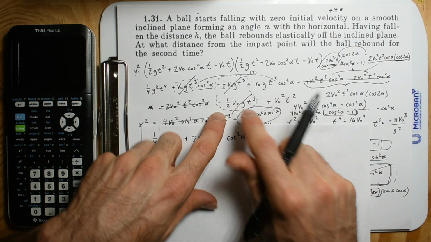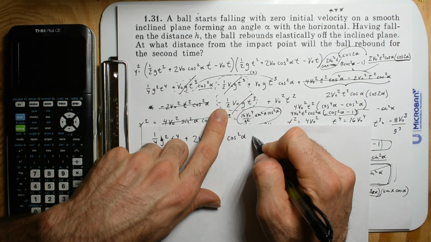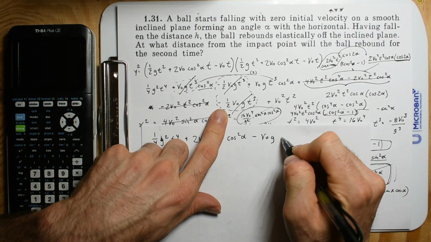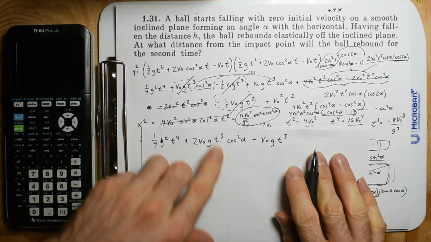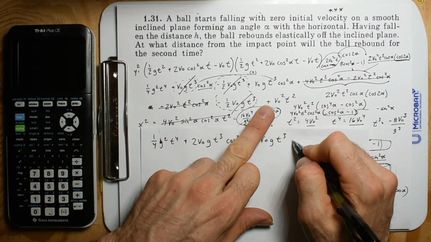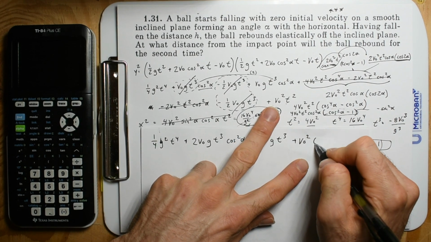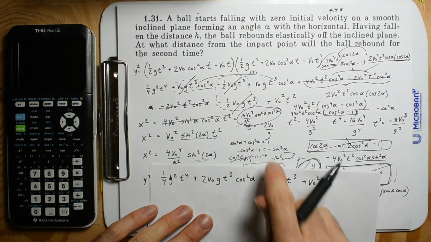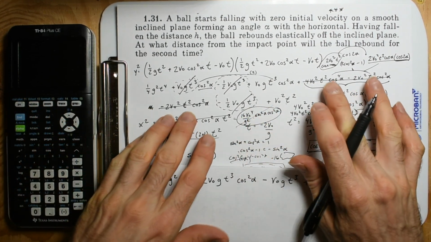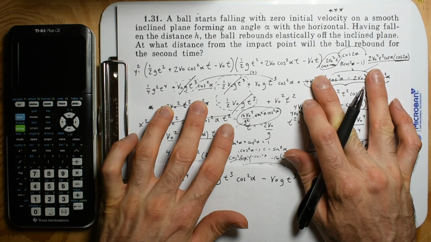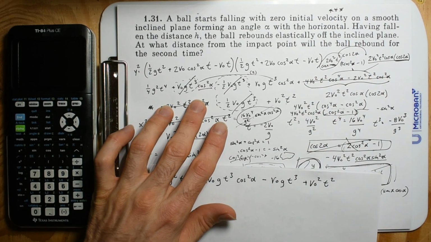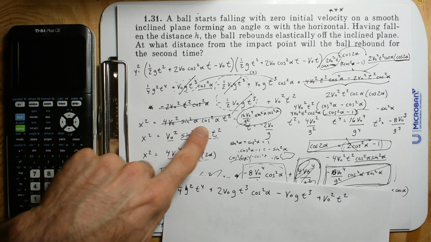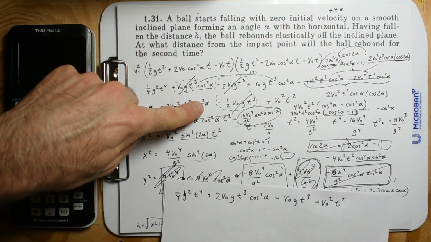Now this is going to be minus v naught g t to the 3. And then plus v naught squared t squared. I think everything else cancels, because these were the things that majorly canceled with the x squared. X squared cancels all those 3 terms.